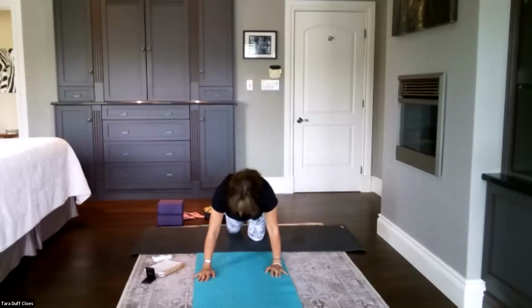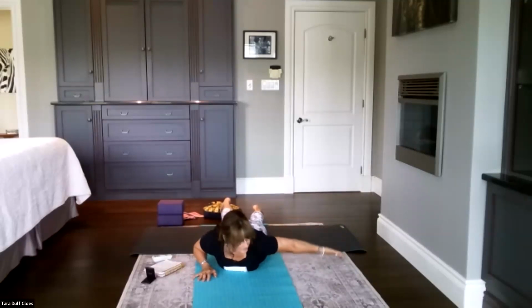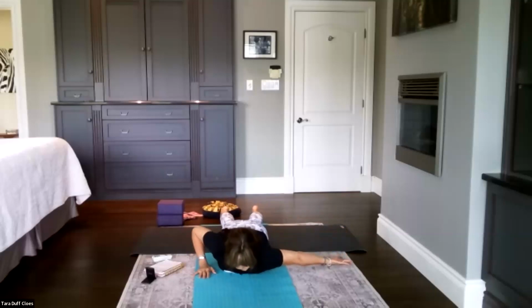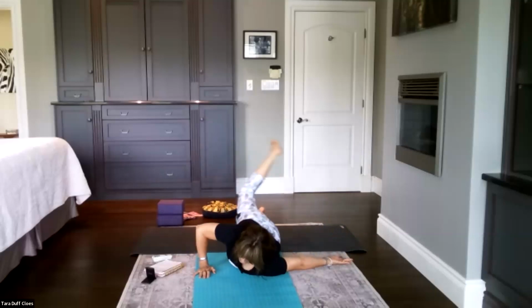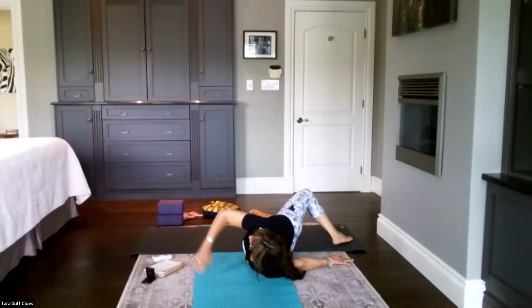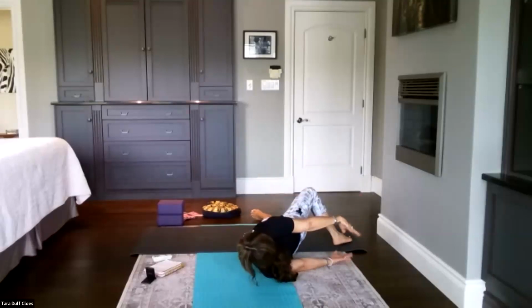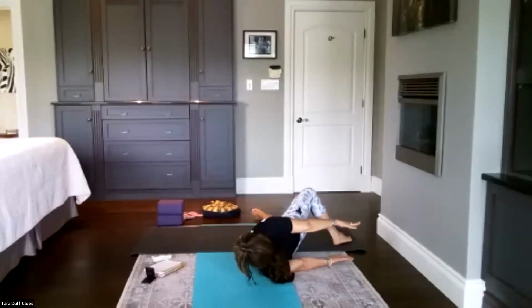So, extend your right arm out and turn the palm up. And then we'll pick up the left leg and bring it over towards that extended arm. And take your top arm over and see if you can interlace your fingers. And if you can't, just have your hands pressing towards each other.